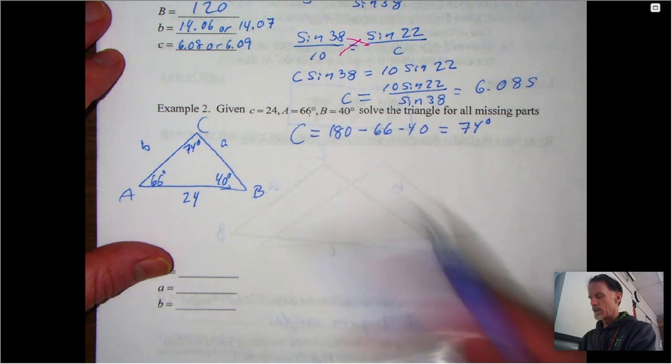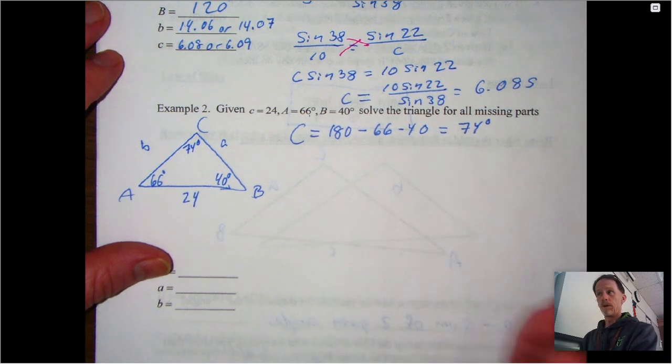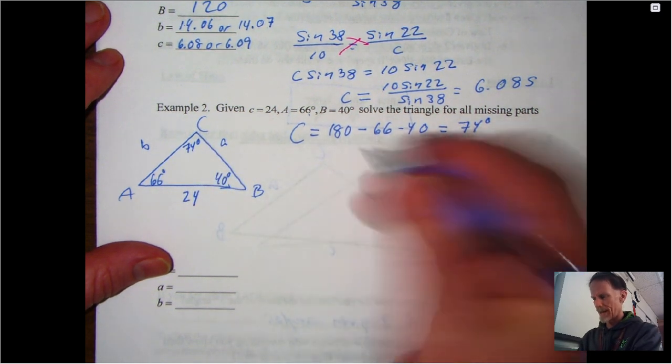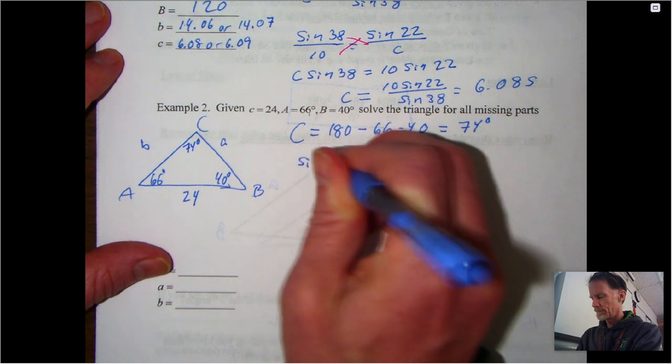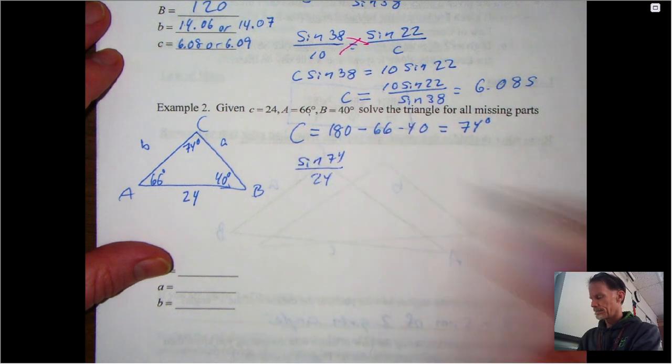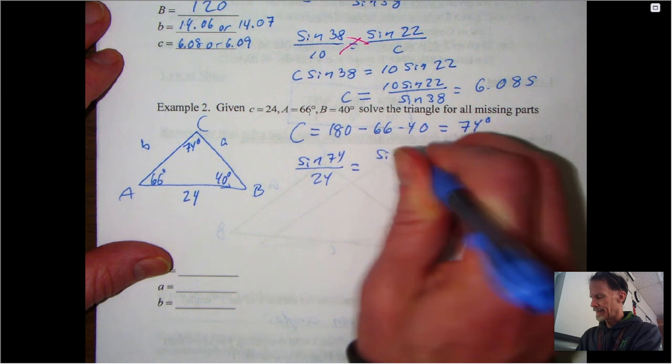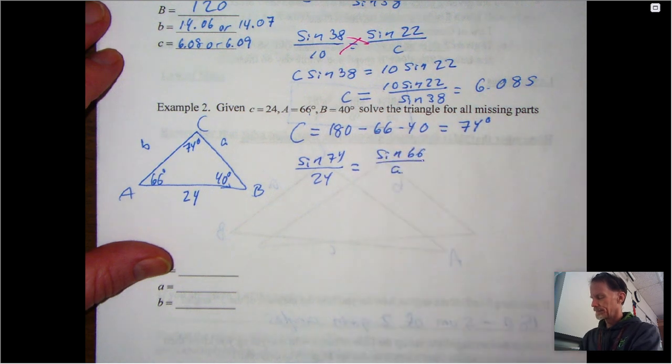Okay, so again, law of sines. Which pair do we have everything for? Right, in this case, now that I know that third angle, I know the whole C pair. So I'm going to start with that. So sine 74 over 24. And what would I set that equal to? If I'm looking for side A first, let's say, what would my other fraction be? Well, that would be sine of 66 over A. So again, I'm going to ask you to pause the video real fast, do the cross multiplying and dividing and see what you get. And then in about 5 seconds, I'll run through what the answer is.